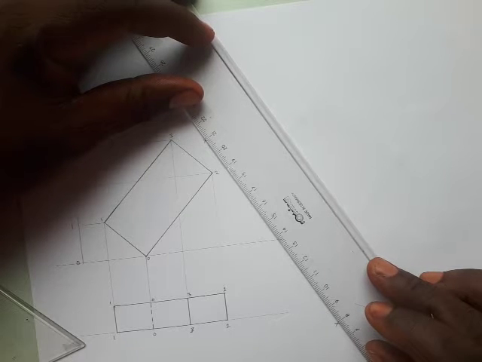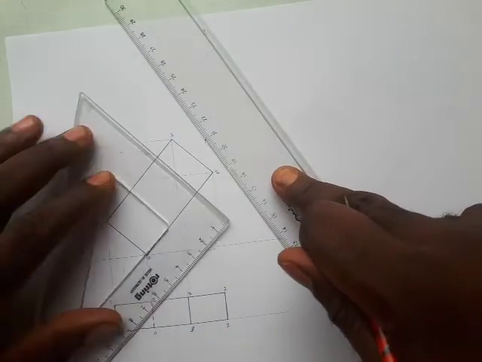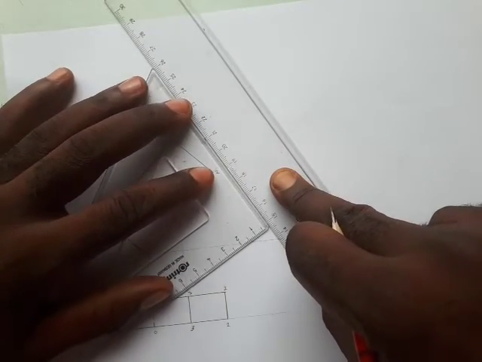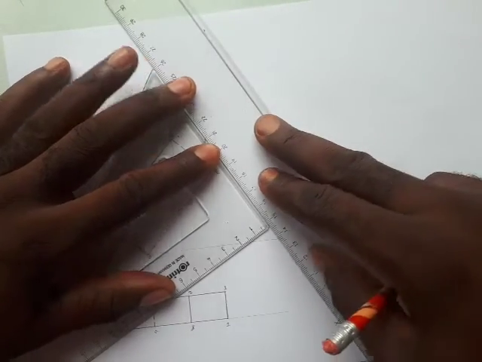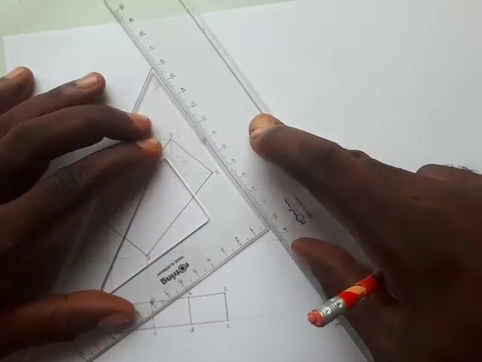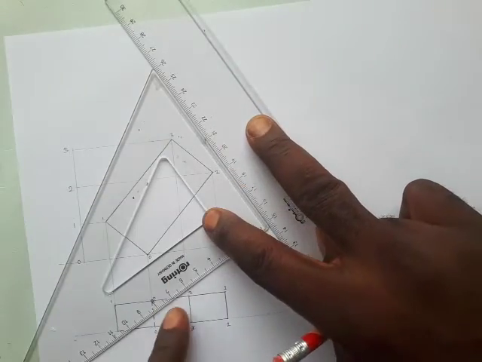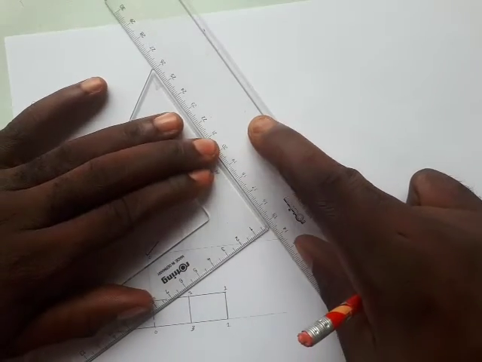So align your ruler with this excess line. All right. So get this and so the ruler line is a support for this set square. So you can adjust to any point here and draw a line perpendicular. Just one is enough. You're going to transfer the rest.